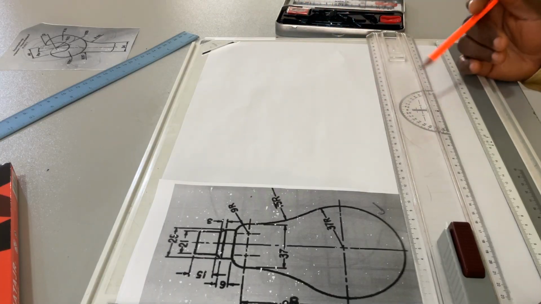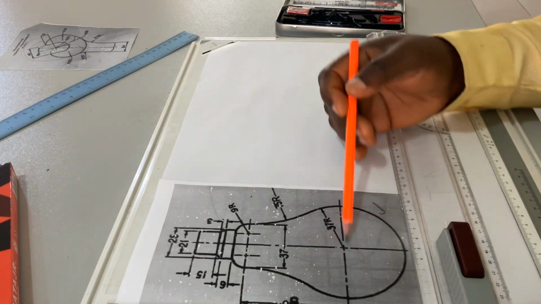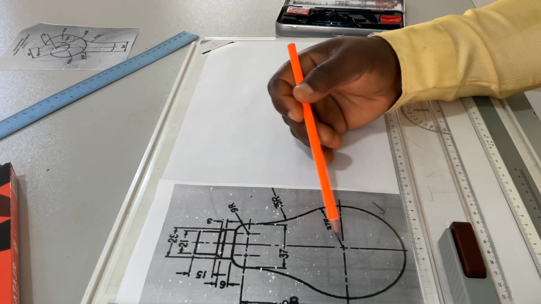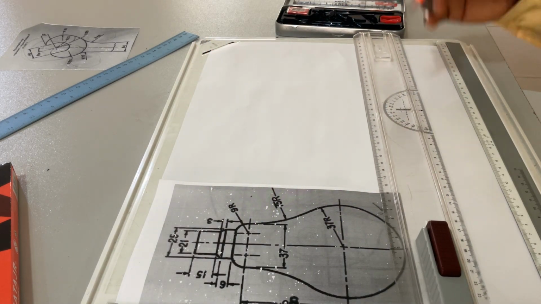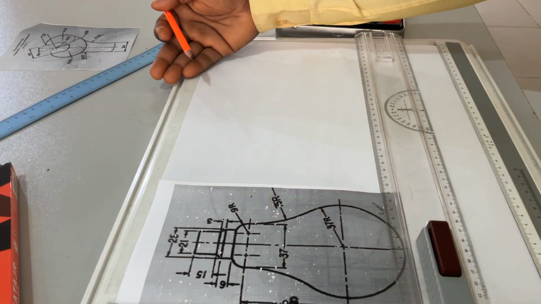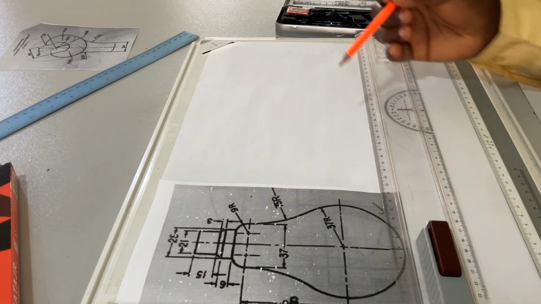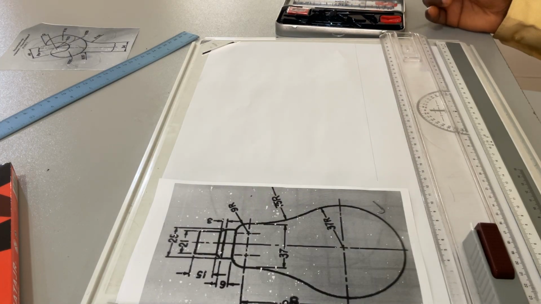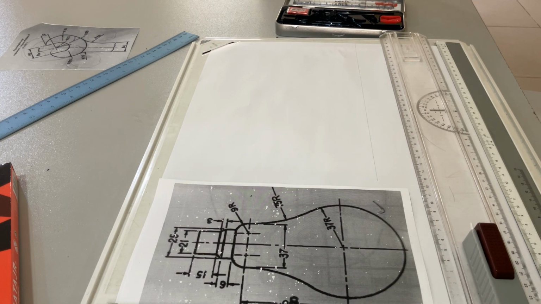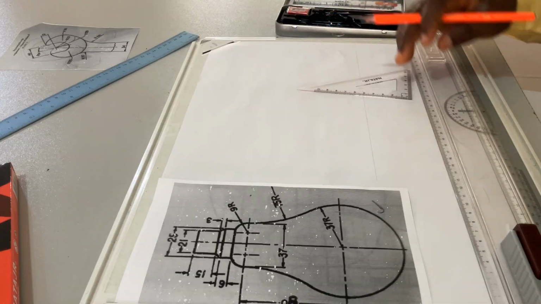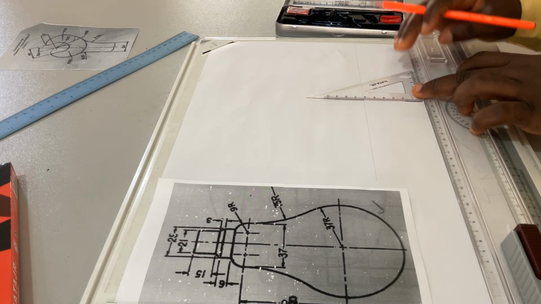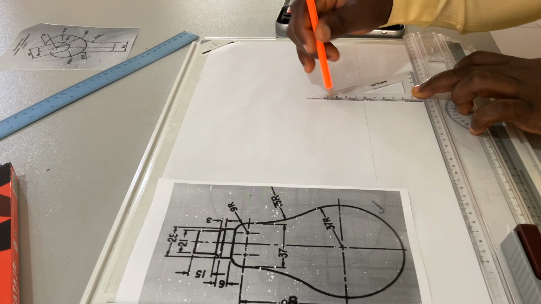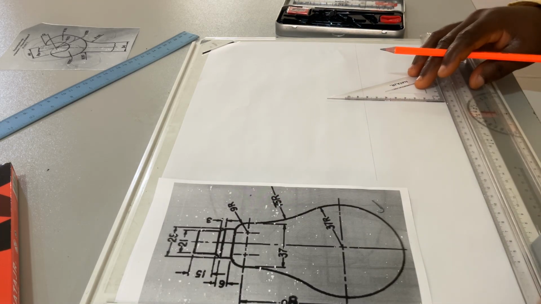You also have to plan your space. Since I know that once I draw this line, it has to go up and it has to come down, I have to make provision for that, and for the upper part. So I'll start with a horizontal line, a thin line, which is the center line. Next I will draw my vertical line like this, and extend it down.